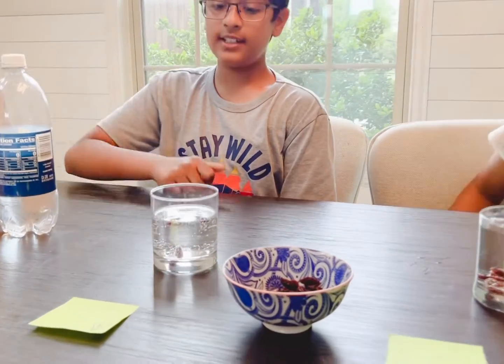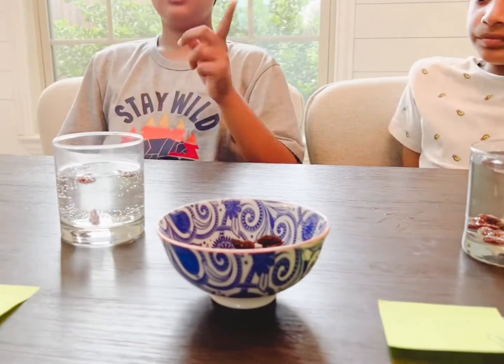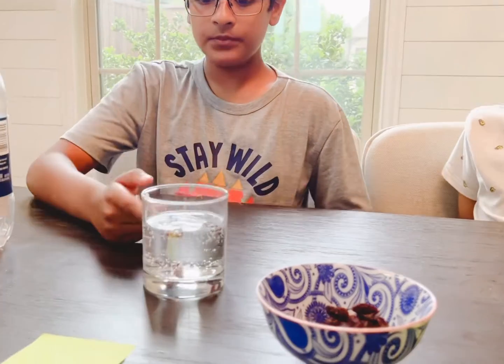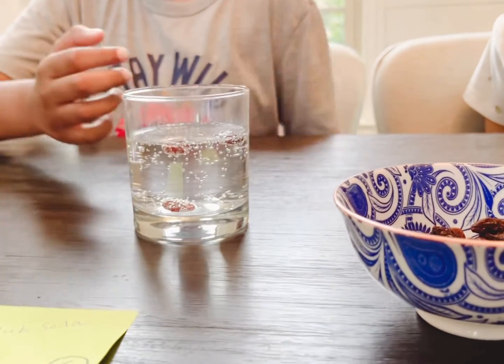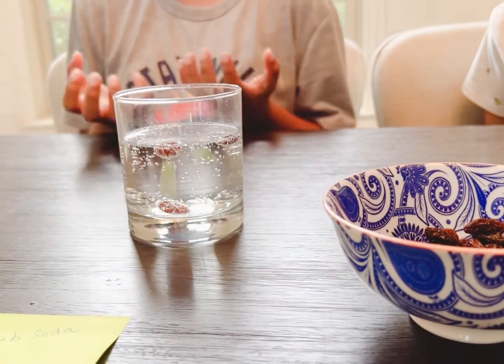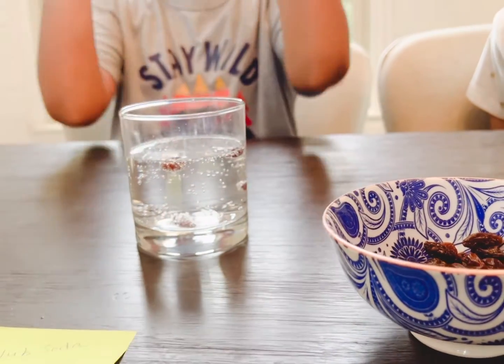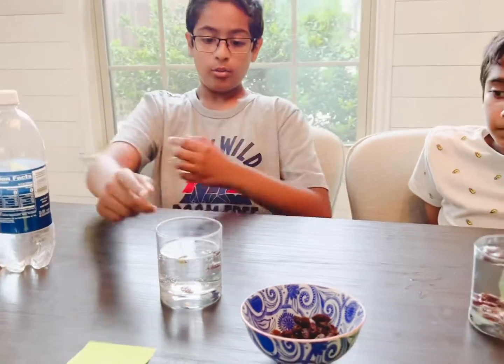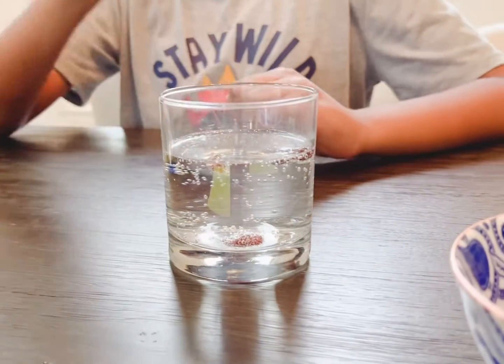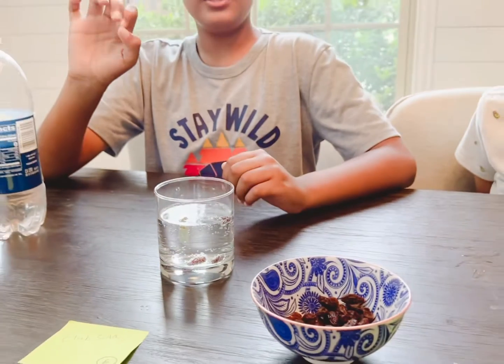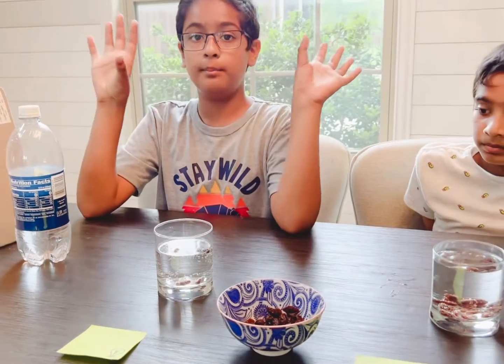However, mine is the exact same thing, but there's a twist to this. Here, the bubbles wrap around the raisins, and then they act as if they're like little floaters and pull up to the surface of the water. Now, you can see that raisin right there. Now once they're at the surface of the water, all the bubbles will start to pop.